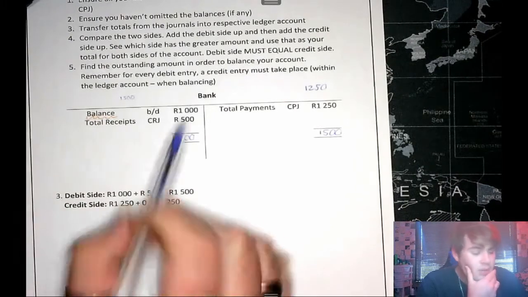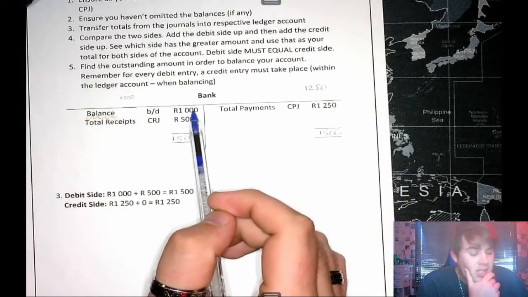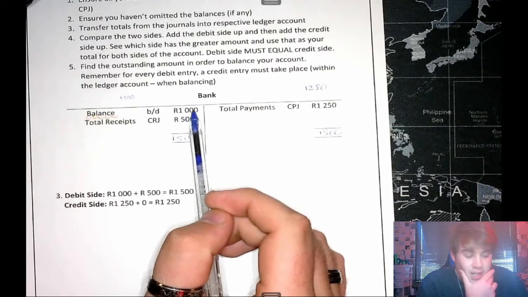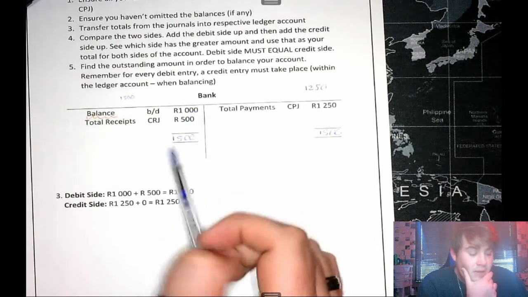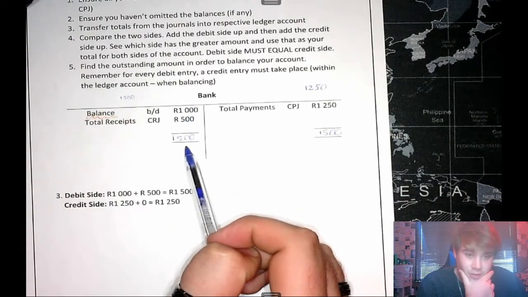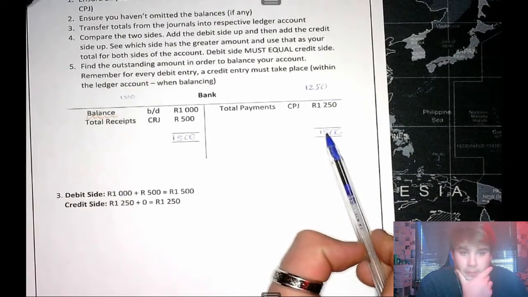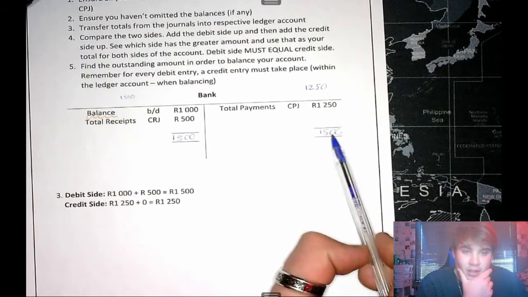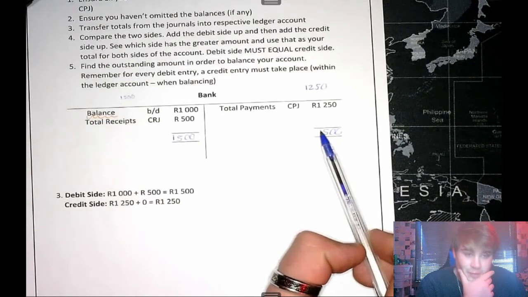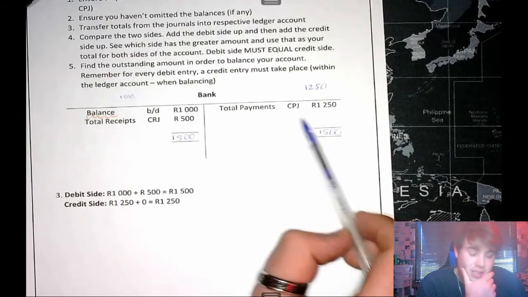Now if we take a look again at the debit side, 1000 plus 500 gives us 1500. Yes. On the credit side, 1250 plus nothing doesn't give us 1500. So there's an amount that's missing.